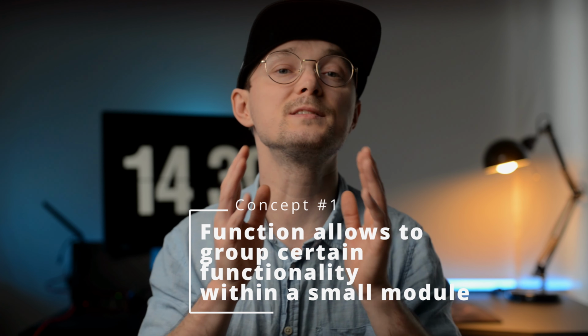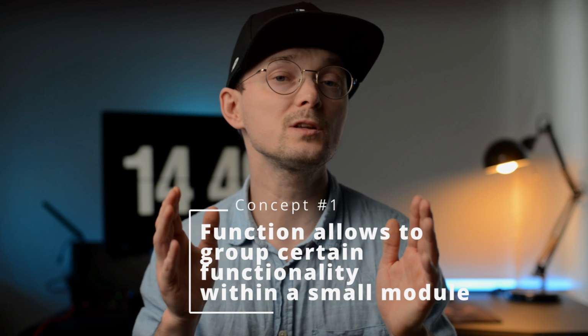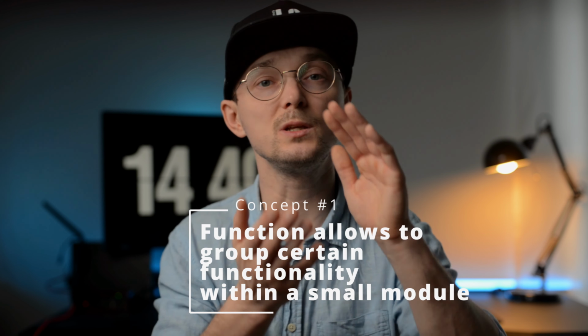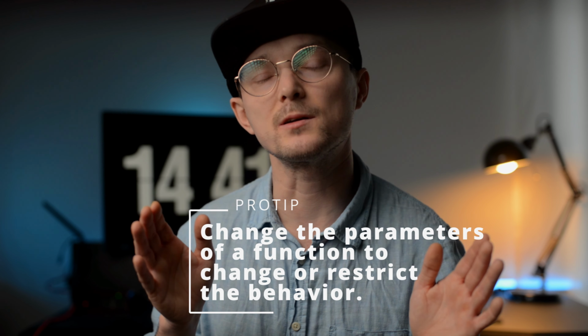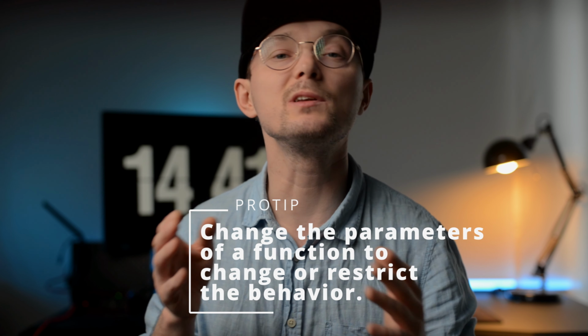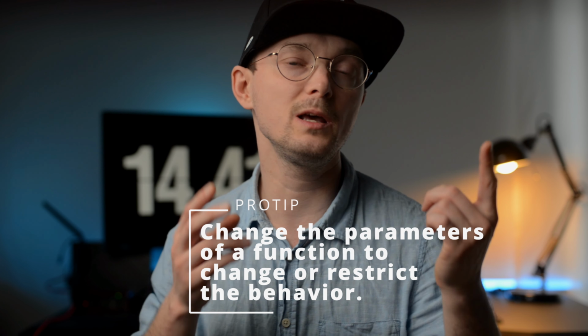A function is the most important concept in programming that allows certain functionality to be grouped within one small module. To change or restrict the behavior, the function can be executed with different parameters. In the following case, the parameters are 1 and 2. They represent the difficulty of the game, and you may want to change them later. During this video, we will add a few other functions to our game.